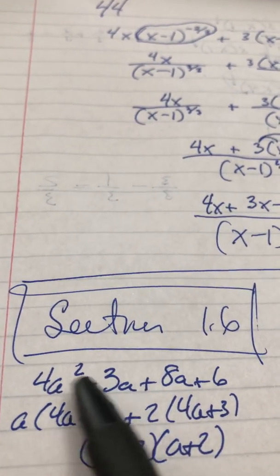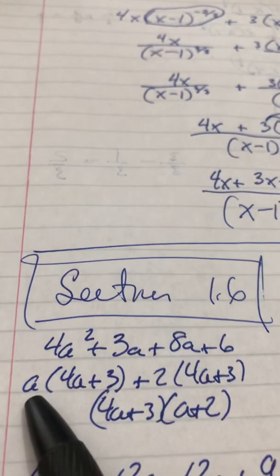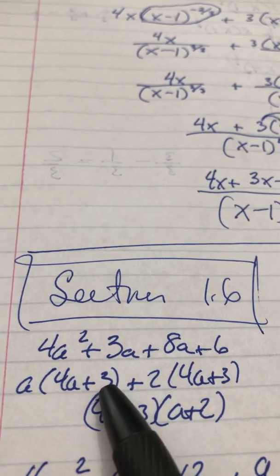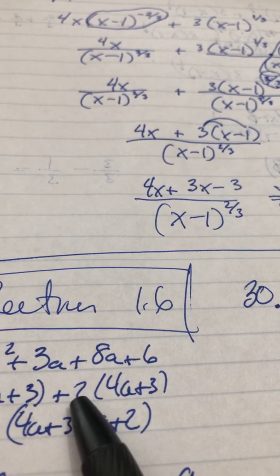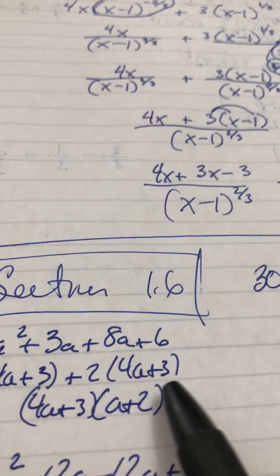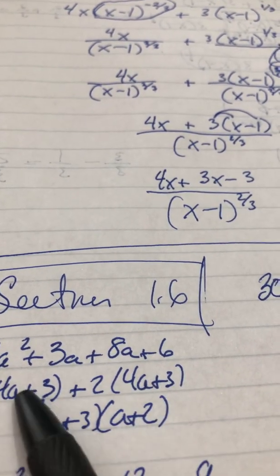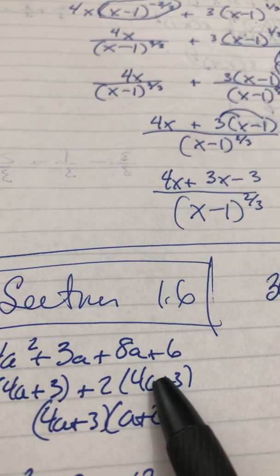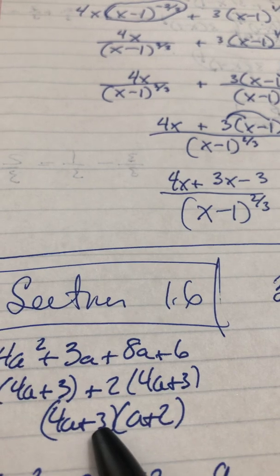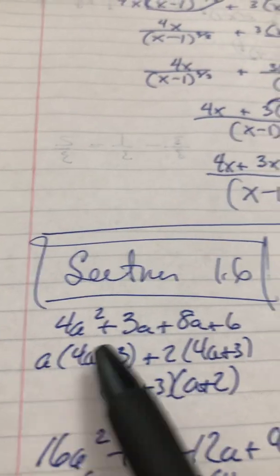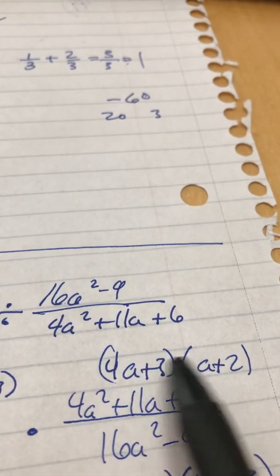Now, the only thing in common in these two is an a, and so I'm left with 4a plus 3. And what's in common in these two is a 2, so I'm left with a 4a plus 3. And then these binomials are in common in both of the terms, so 4a plus 3 pulls out, and then we're left with the a plus the 2. And that's what I have written up here.